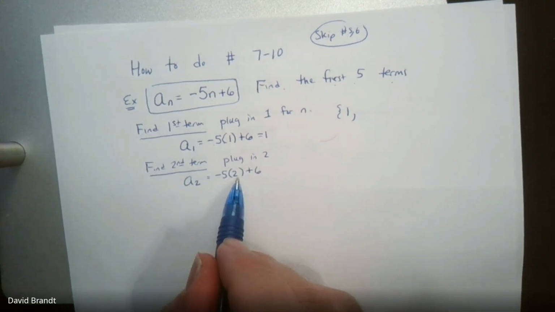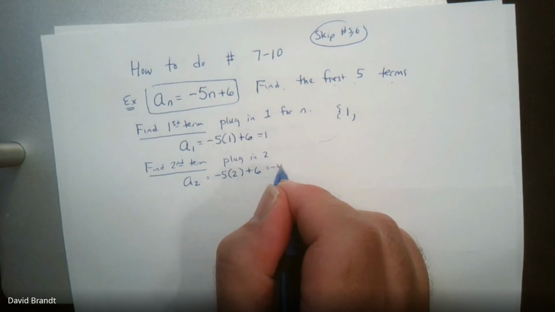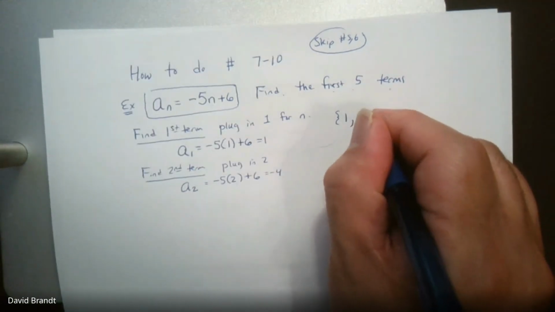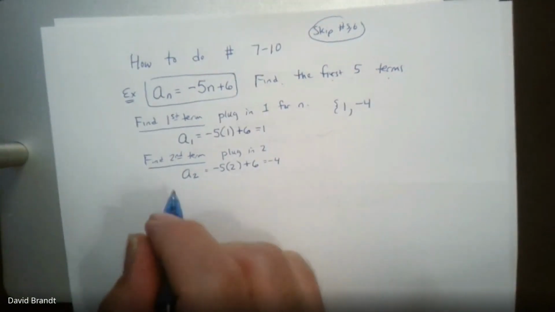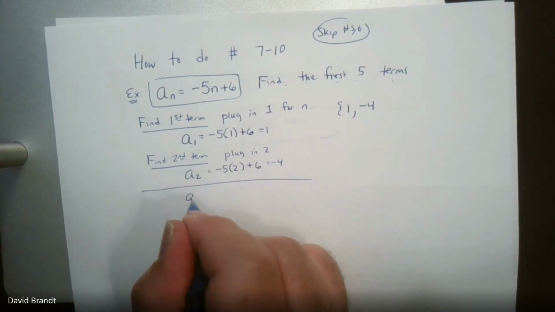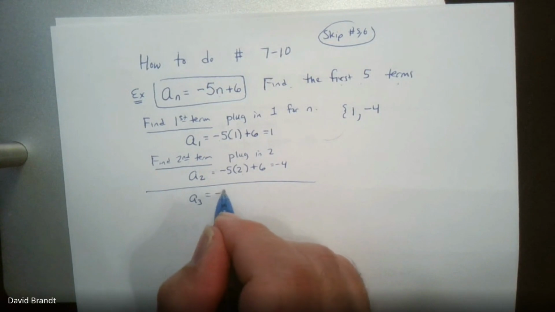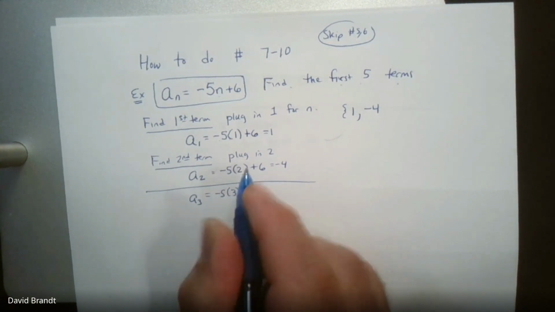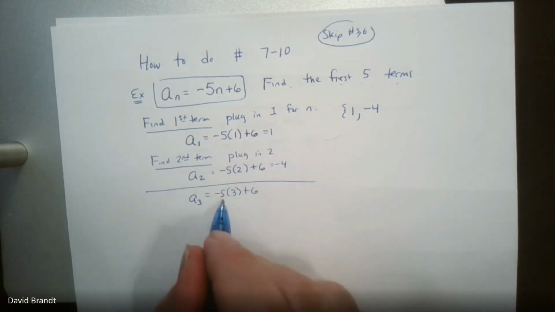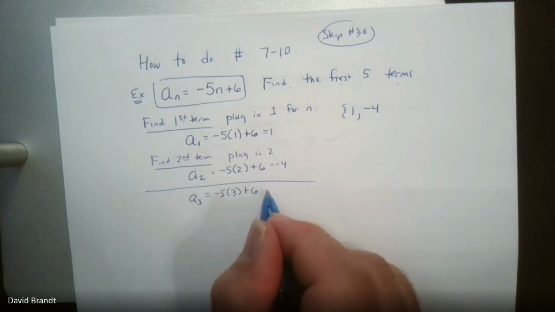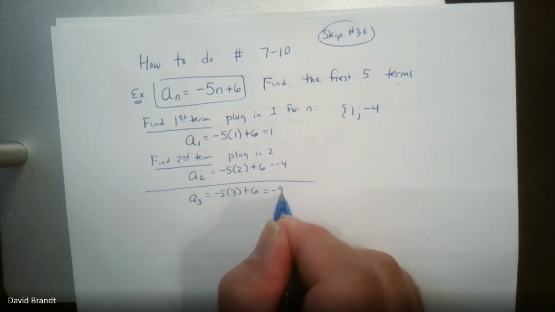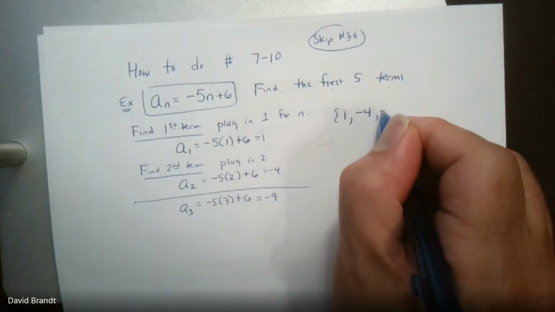That's negative 10 plus 6, which is negative 4. So the second term is negative 4. So how would you find the third term? Well, you guessed it. You plug in 3. So that would be negative 5 times 3 plus 6. That would be negative 15 plus 6, which is negative 9. So the next term would be negative 9.